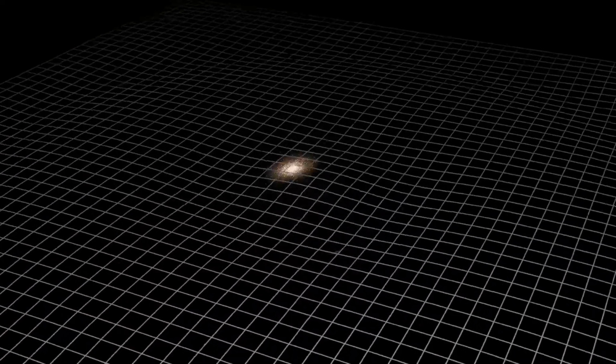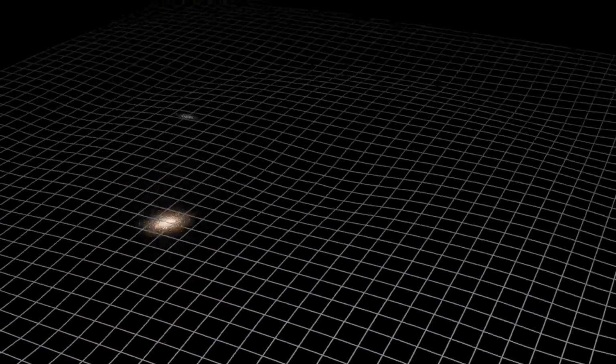Well, look at this rock. When it falls, it creates ripples. Similarly, when a large-scale event such as a star exploding or galaxies colliding occurs, the fabric of space bends and generates these gravitational waves. And how did researchers detect them?